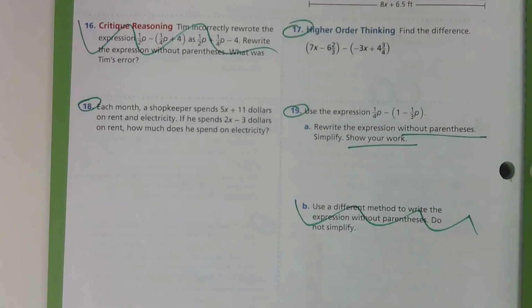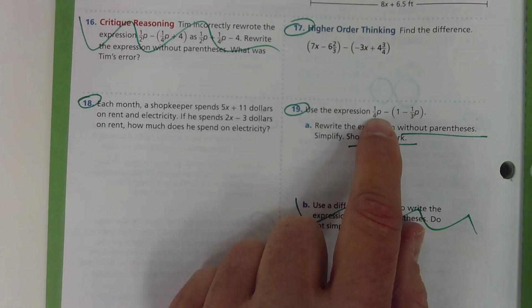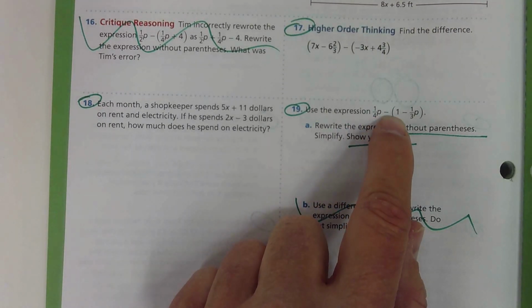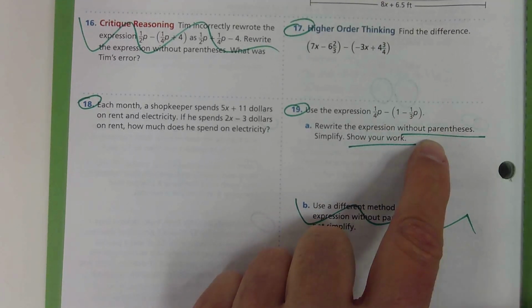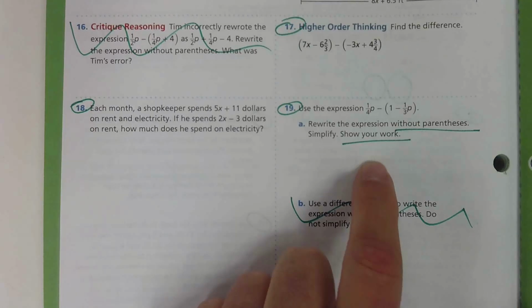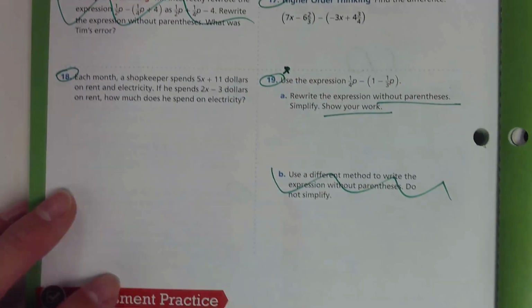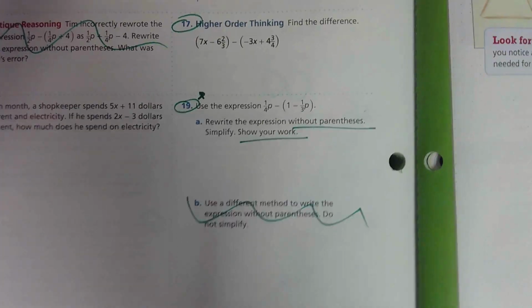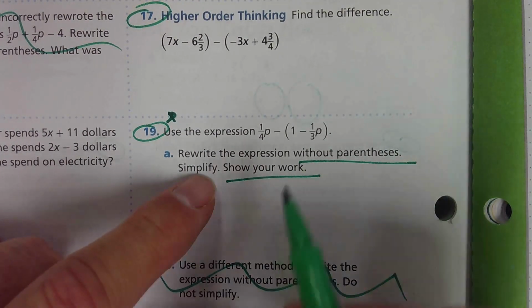18, and 19. It says use the expression 1/4 p minus, and then in parentheses 1 minus 1/3 p. Rewrite the expression without the parentheses. Show your work. Okay? Well, let's just go and do it together here. So rewrite it without parentheses.